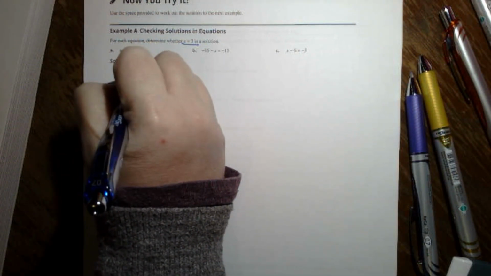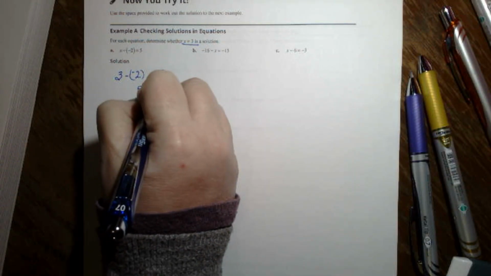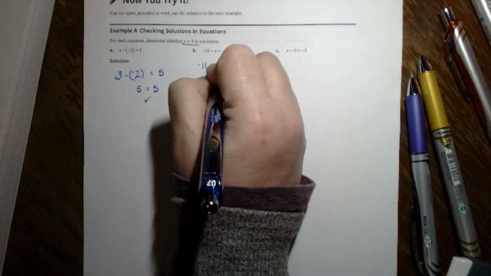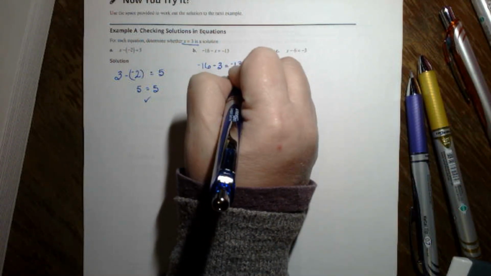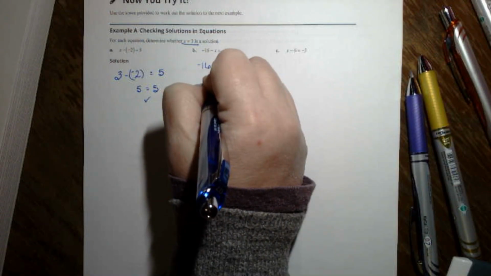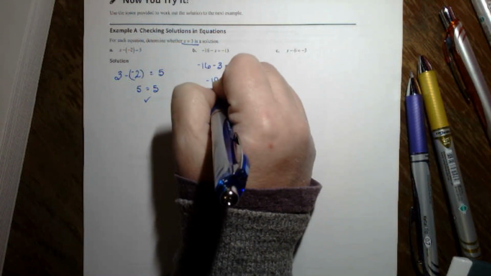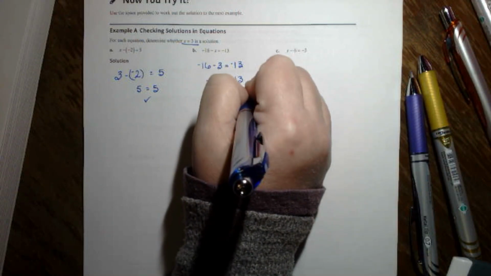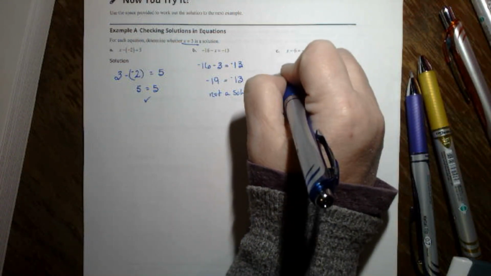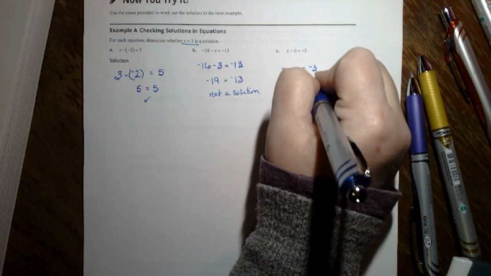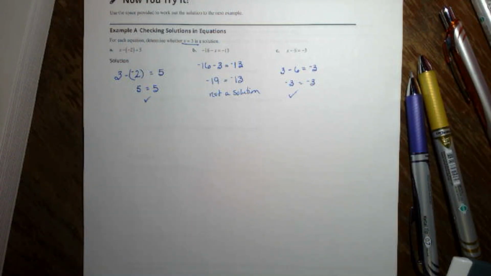They want us to use 3. That gives you 5 equals 5, so that one worked. Negative 16 minus 3 equals negative 13. I'm trying to see if that's true. That gives us negative 19 equals negative 13, so that's not a solution. That's negative 3 equals negative 3, so yes, that one works.